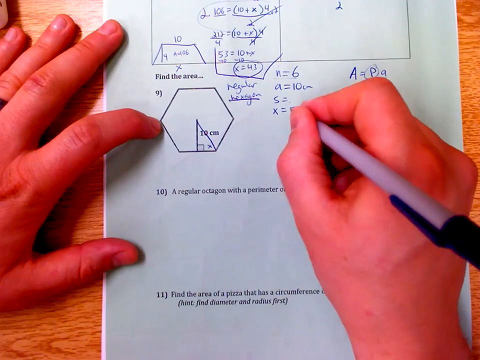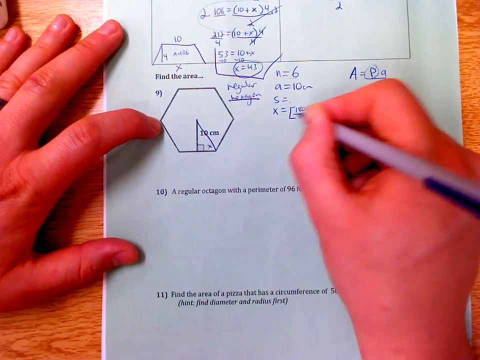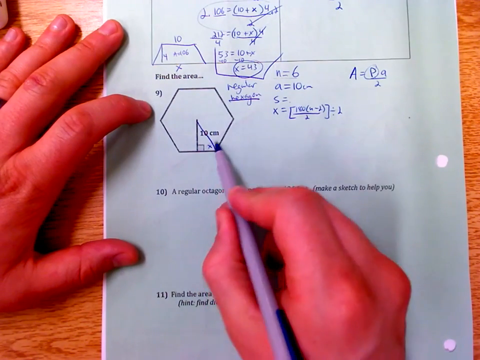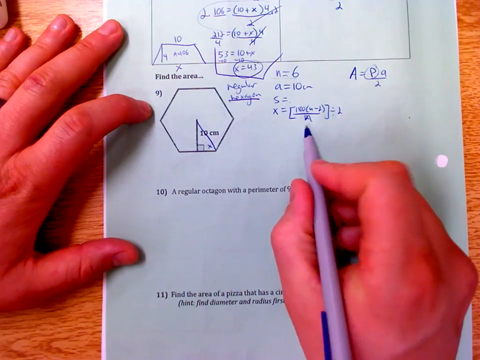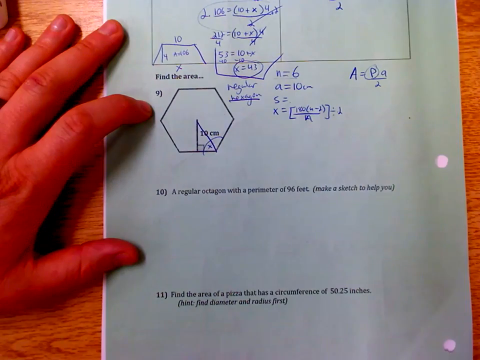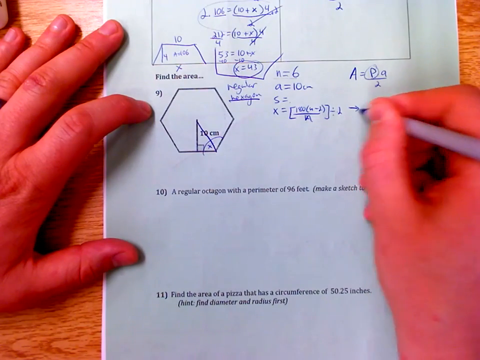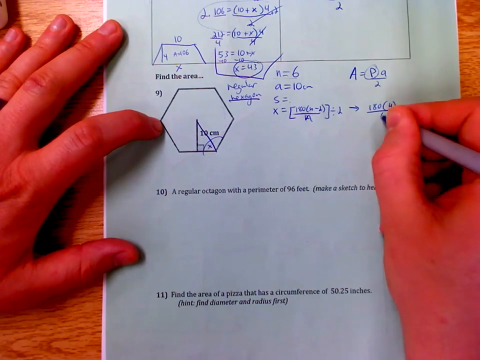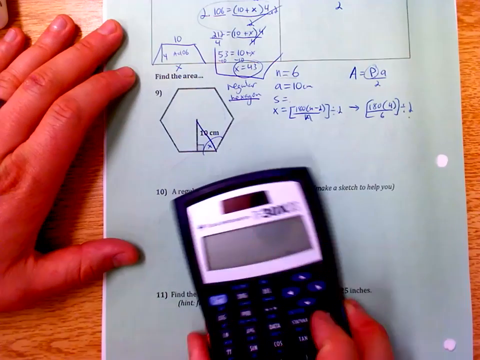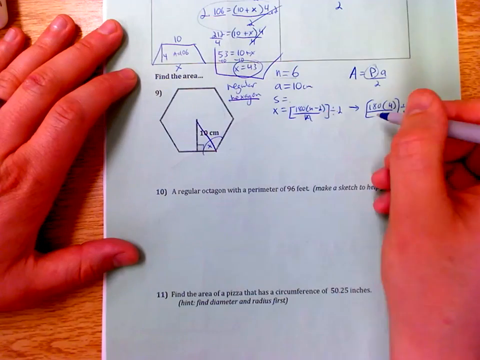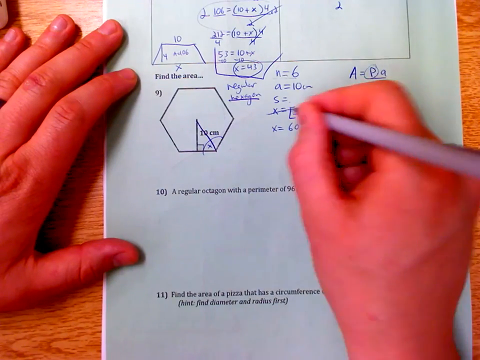All right, so let's find x first. So we know that's 180 times n minus 2 over n, divided by 2. This part is the interior angle sum. If I add up all these angles, what do I get? And then I divide it by n, the number of angles, and that's going to give me this angle. And then I divide it by 2, so I can cut that angle in half. So that is 180 times n minus 2, so it's 6 minus 2 is 4, divided by 6, and then all that I'll divide by 2. I'm going to just punch all that in. All right, so that's a 60-degree angle. So x equals 60 degrees.